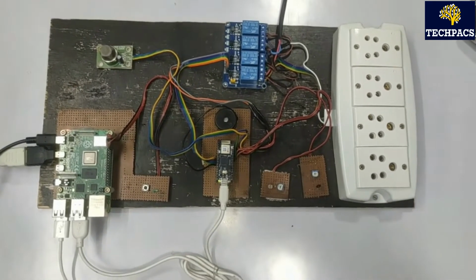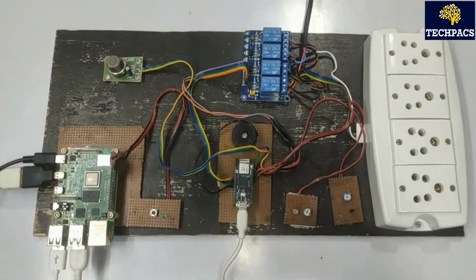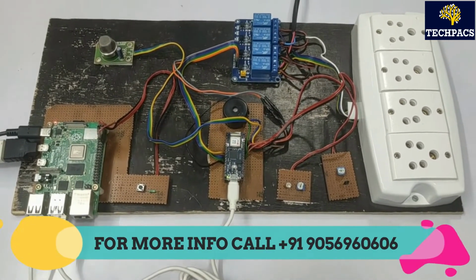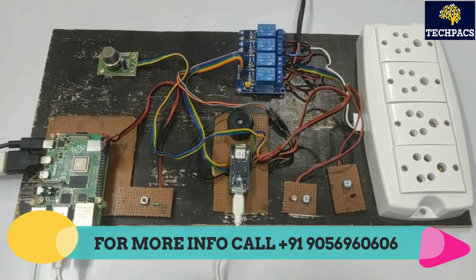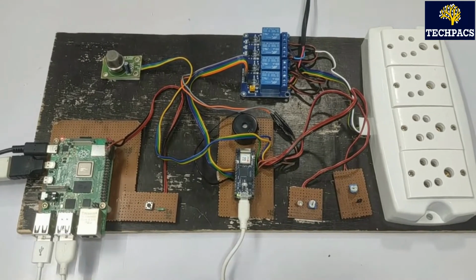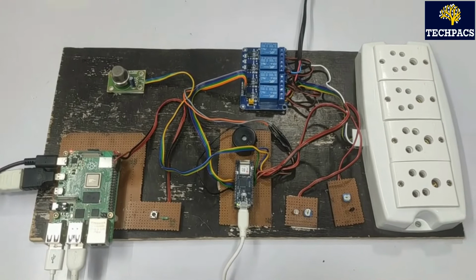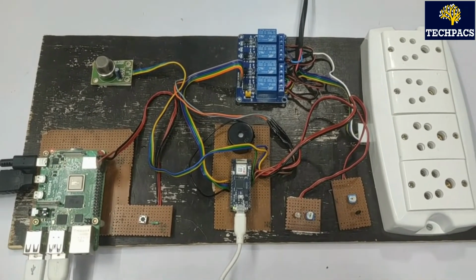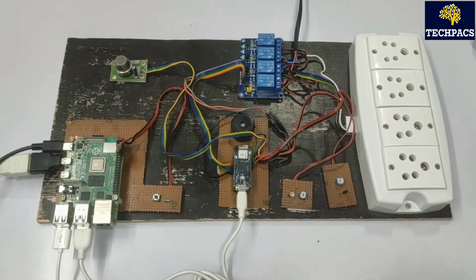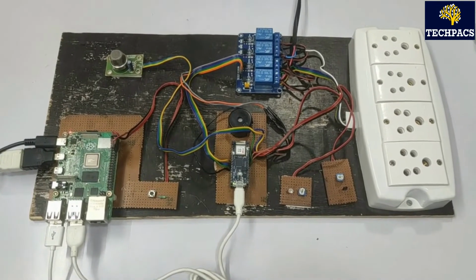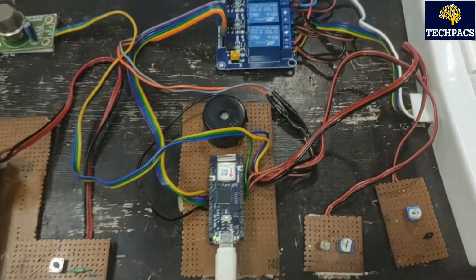So what exactly have we done in it? It has the provision of controlling devices and monitoring parameters such as gas percentage, light intensity and the temperature of the remote location, from a remote position, either on our phone or on our website. So I'm also showing you on our system.